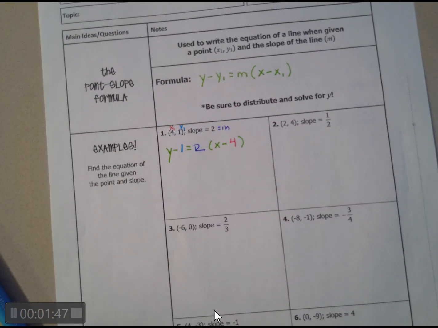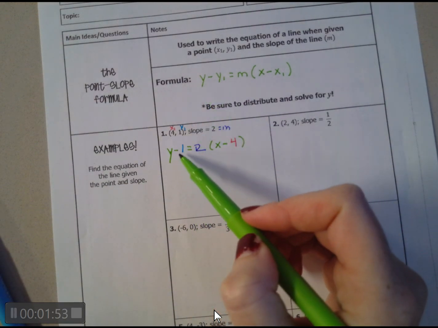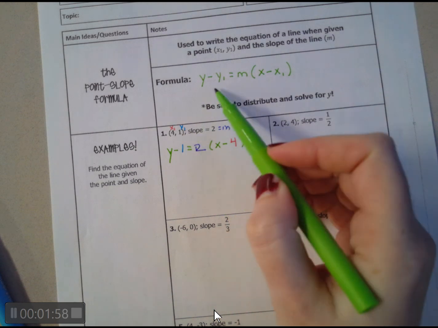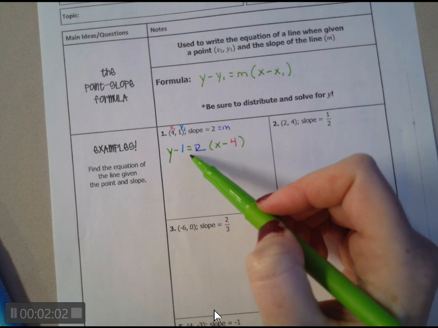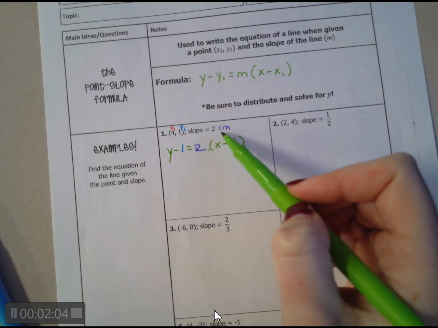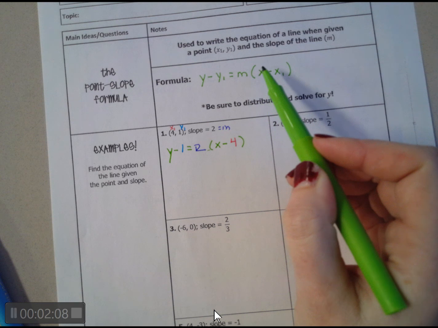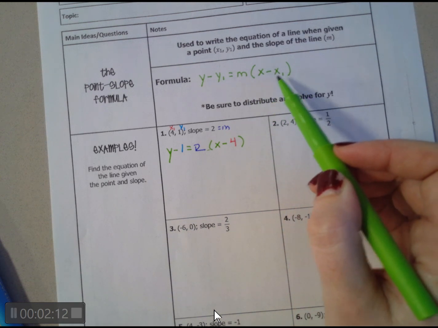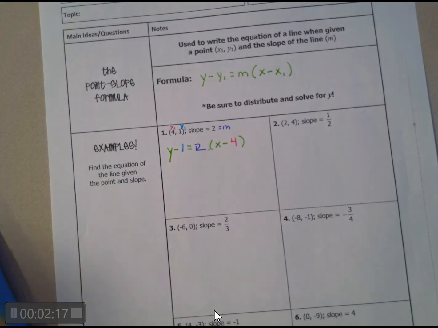Okay, so are you okay with where I got everything? So the y, you just copy it down. The minus sign, you copy it down. The 1 came from our y1, which it told us right there. Our equal sign, we copy it down. Our 2 came from our slope, which is our m. Then we copy down the parentheses and the x and the minus. And then our x1 we got from our point, which was 4. Okay, and then you end your parentheses.